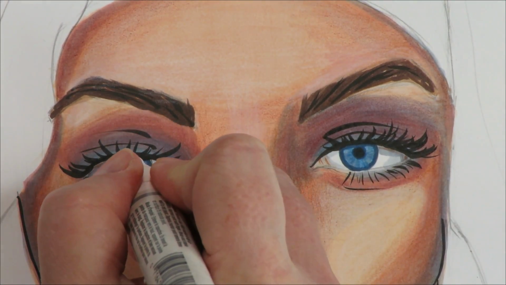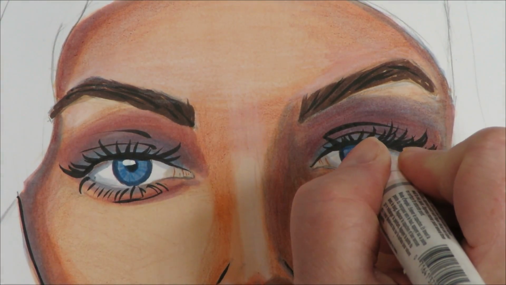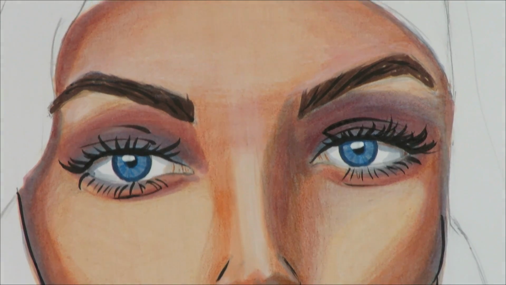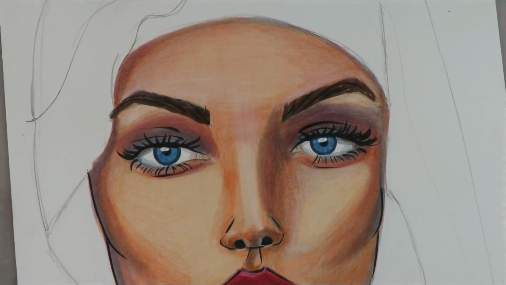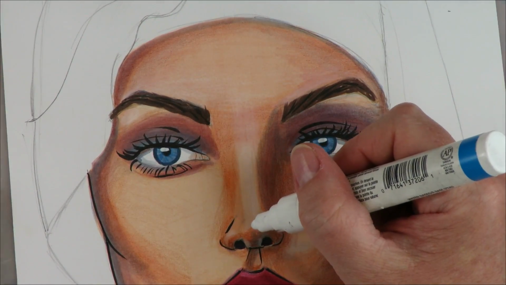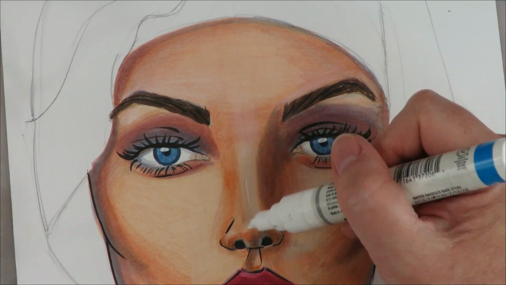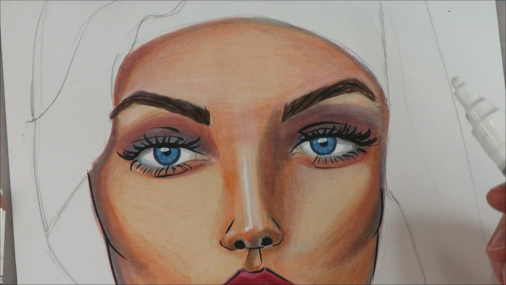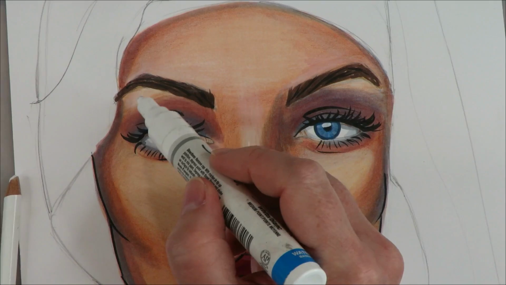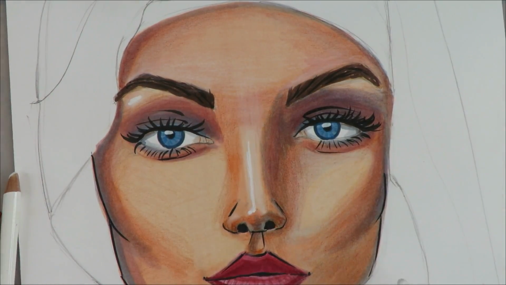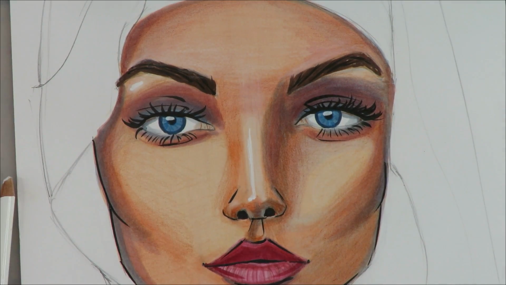Let's see, her highlights in these eyes are at the top. And then her nose has this on this one side. Cool. Oh yeah, we didn't even finish up her mouth.